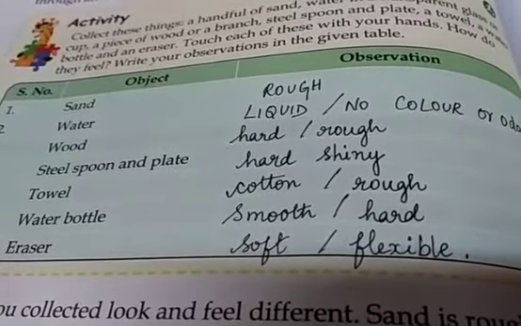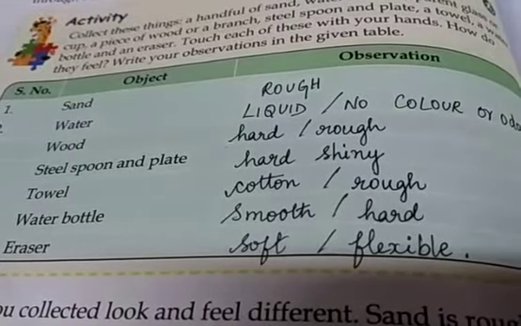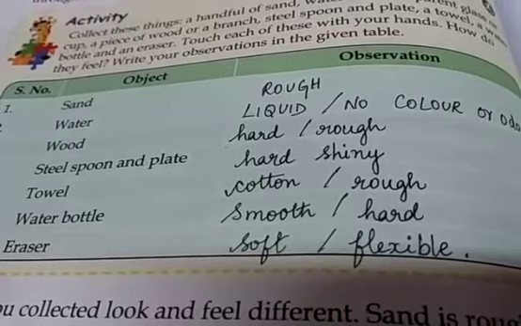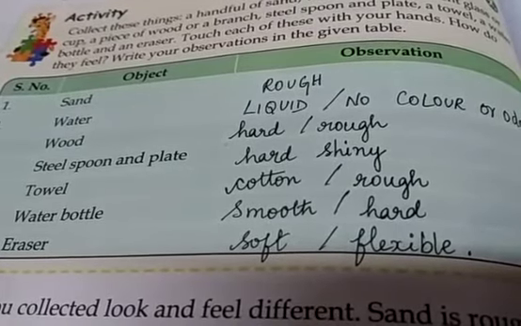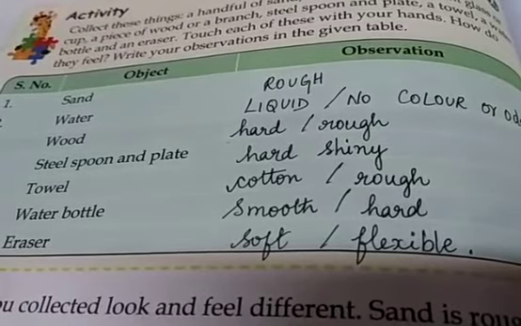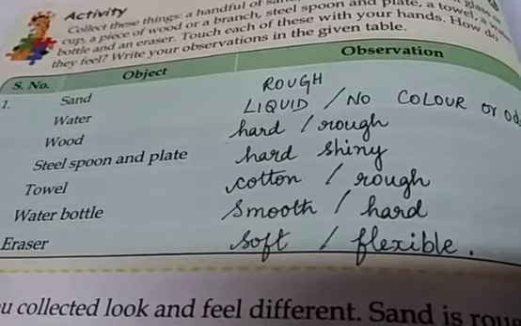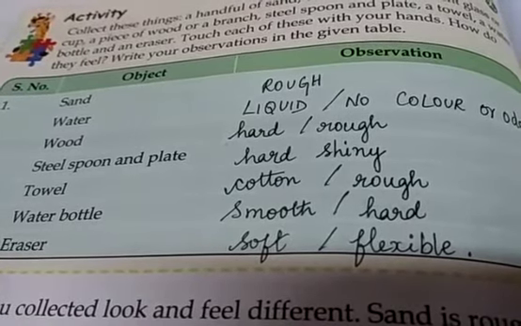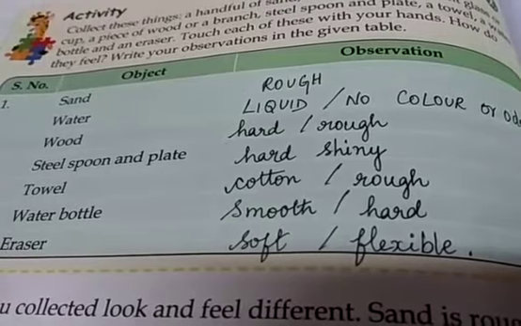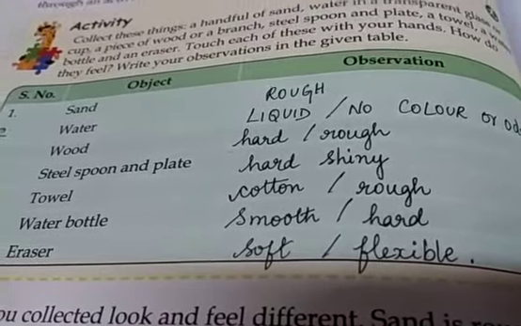Then what about wood? When you touch wood, how do you feel? It is very hard, and also it is very rough. Then what about steel spoon and plate? They are also very hard and they look shiny. Then towel, what are we using? Towel is also rough and it is made up of cotton. So things depend upon the material with which they are made.